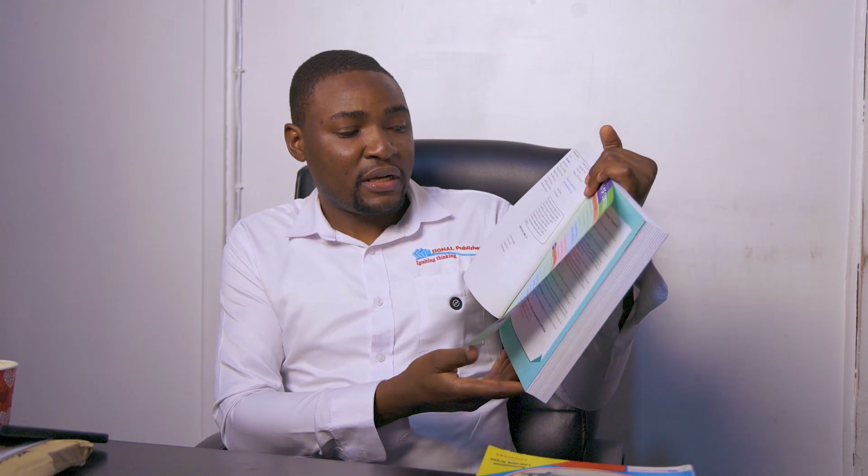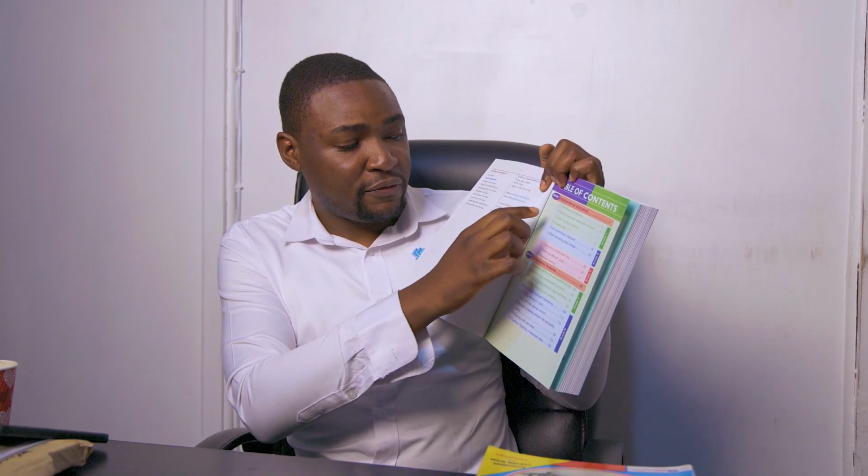So the way the book has been carefully developed, in the table of content, as you can see, we have a strand for each learning area. We have the strands given. Then within the strands, we have contents arranged from grade 7 up to grade 9.